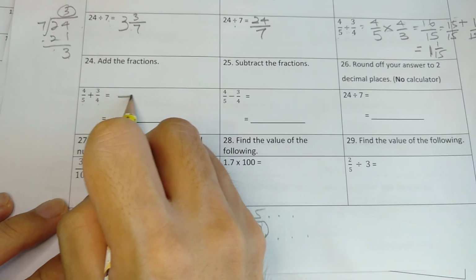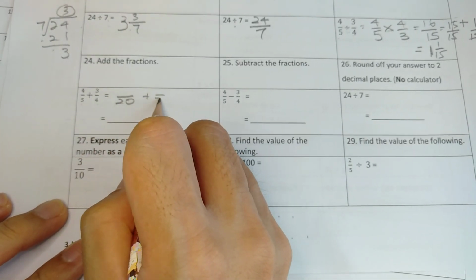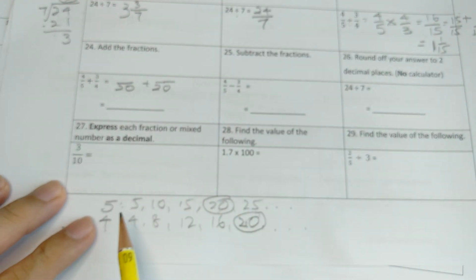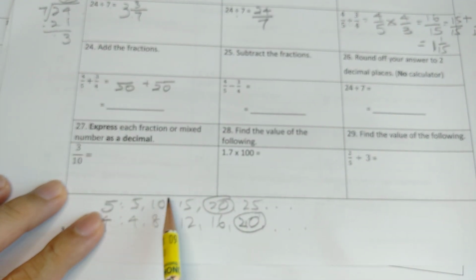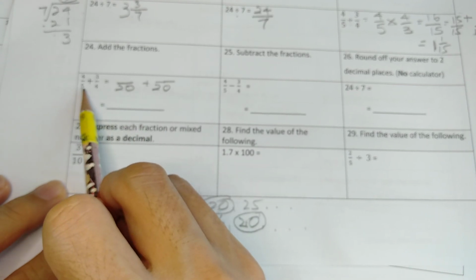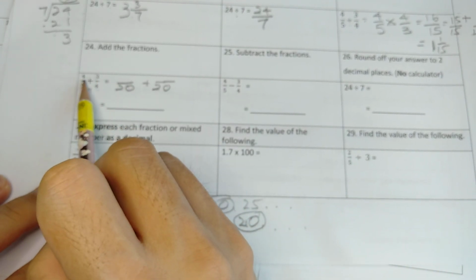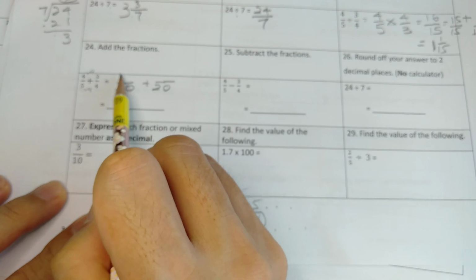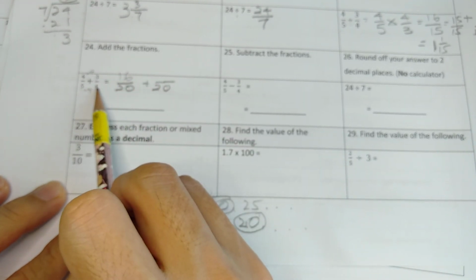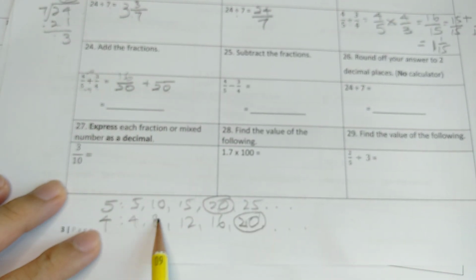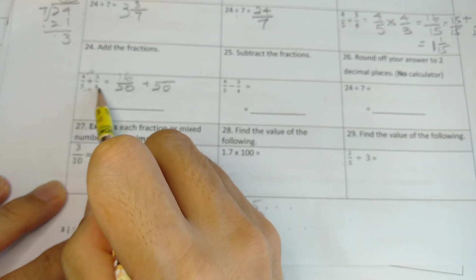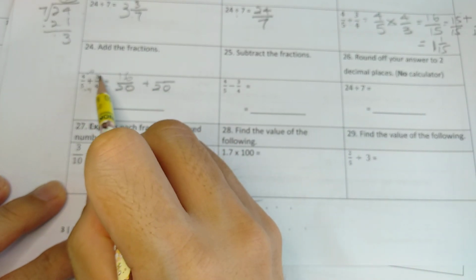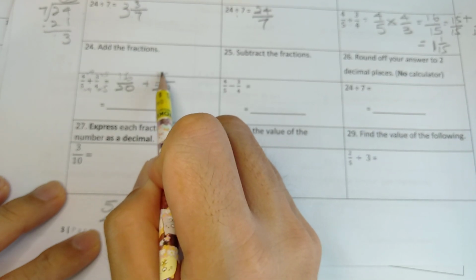So I change the denominator to 20. How do I get the 20? Well, for 5, I use 5 times 1, 2, 3, 4. So 5 times 4, I get 20. Numerator 4 times 4, I have 16. Here, 4. How did 4 get to 20? 1, 2, 3, 4, 5. 4 times 5, I get 20. 3 times 5, I have 15.